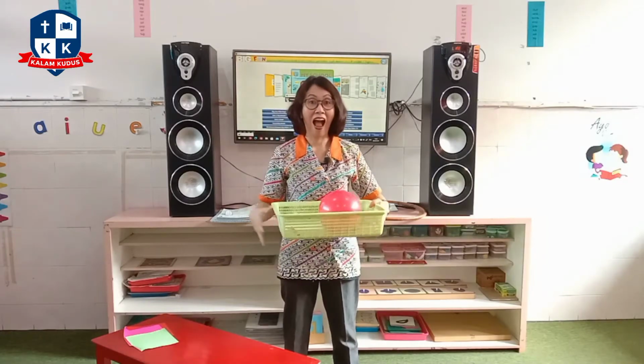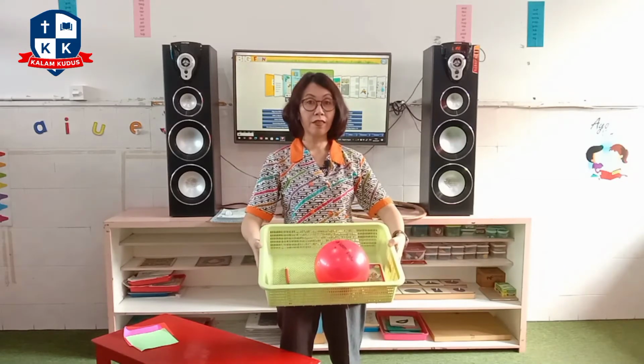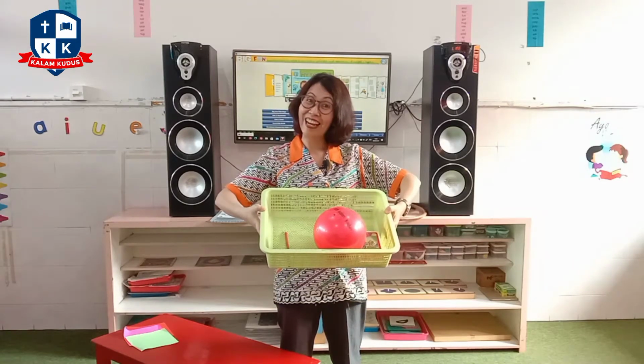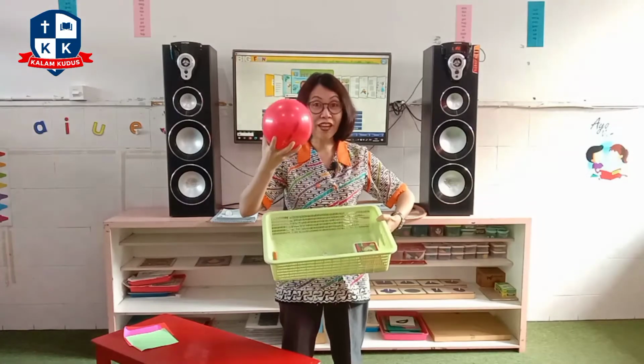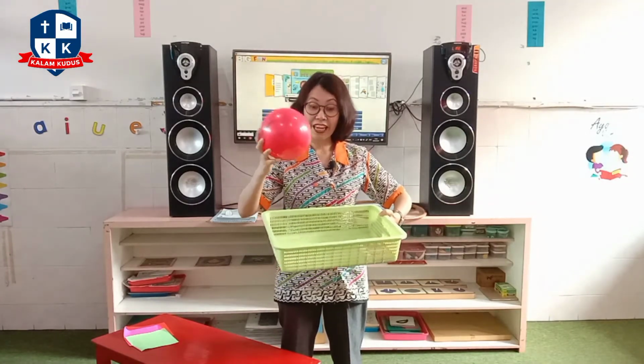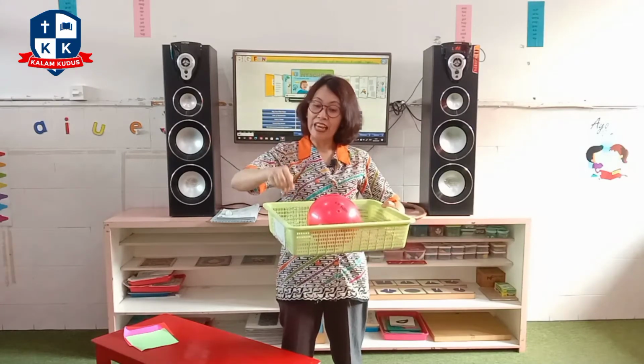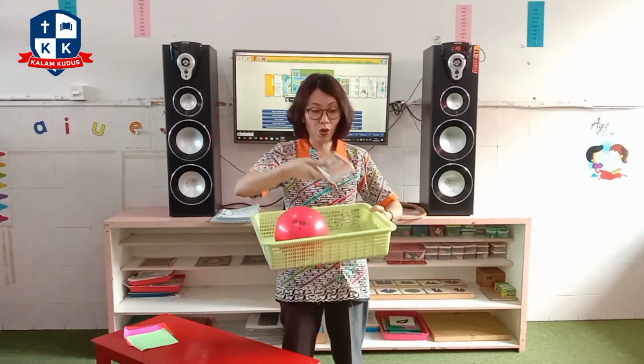We are in the class, right? Okay, look. I will show you this. Can you see what is inside the box? Can you see? Let's say together. The ball is in the box. Good. Oh, I have this too. The pencil is in the box. And how about this? The crayon is also in the box.